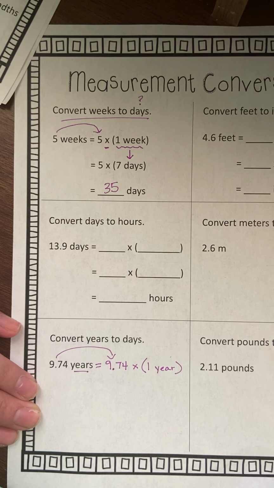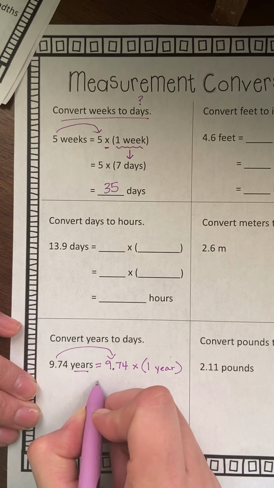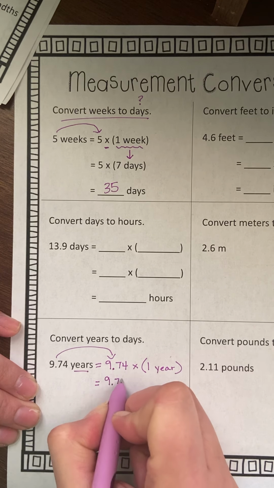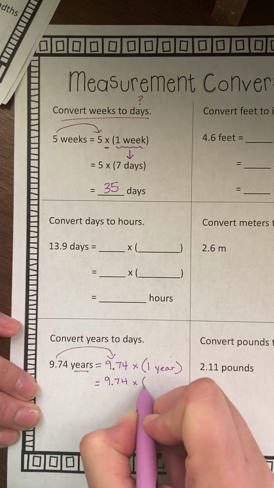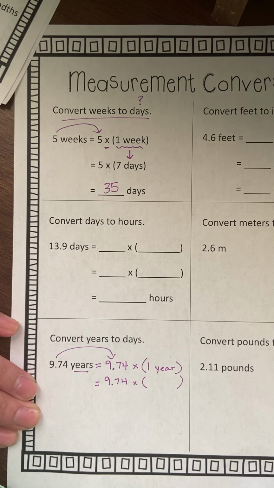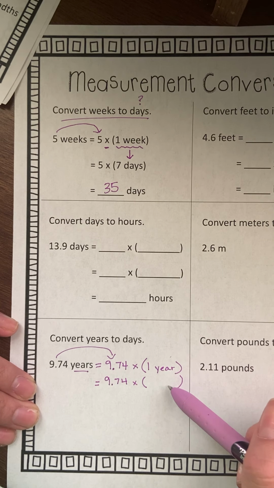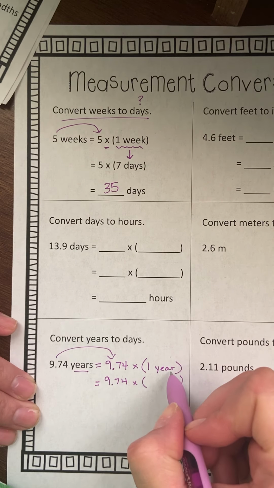Okay, so I am going to set that equal to the same number, 9 and 74/100 times, now here's where I'm going to do my conversion. I need to know how many days are in 1 year.